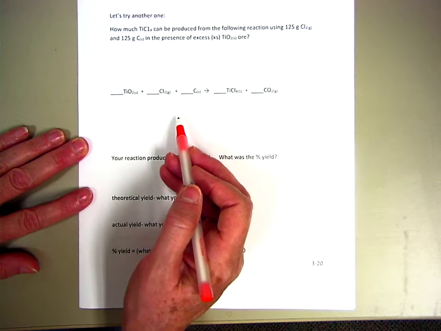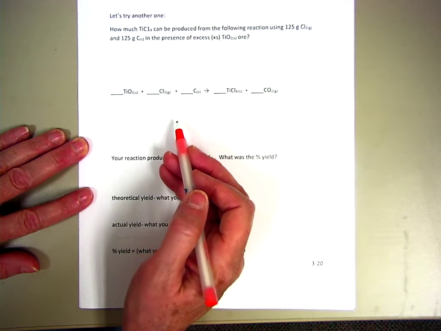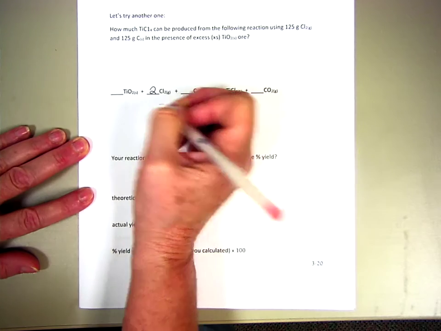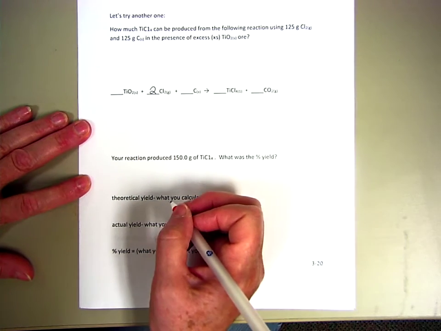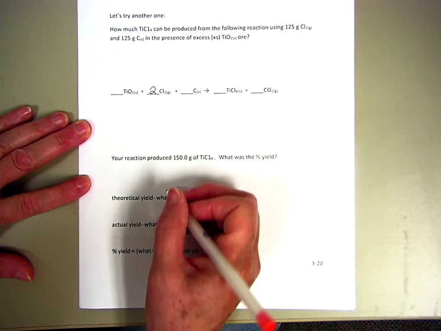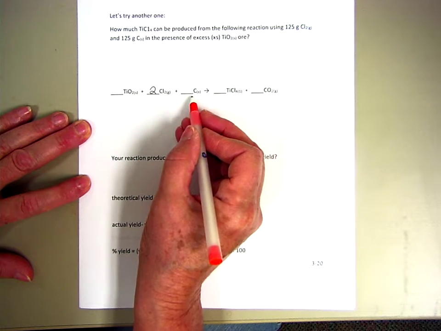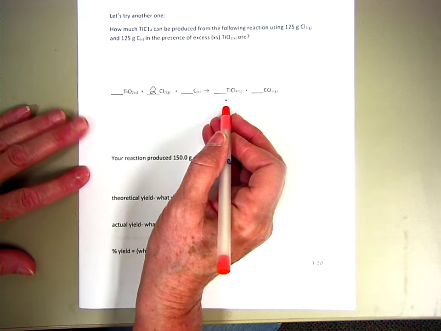The first thing we do, as always, is to check and see if the equation is balanced. It is not, so we can fix that with a 2 here. Now we calculate how much product we can make using all of the chlorine. Before we get started, I went through and calculated the molar mass of chlorine, carbon, and titanium chloride because those are numbers I'll be using.